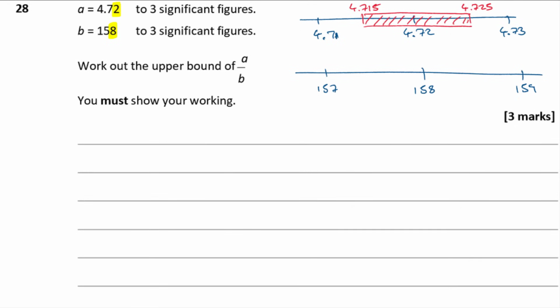So that means that the numbers that round to 158 are going to be halfway between those or closer. So this range, all these are going to round to 158. That lower bound there is halfway between 157 and 158. That's going to be 157.5. And the upper bound is going to be halfway between 158 and 159. That's going to be 158.5. Okay? Right, now we need to work out the upper bound of A over B.